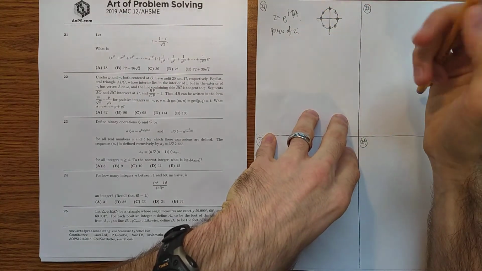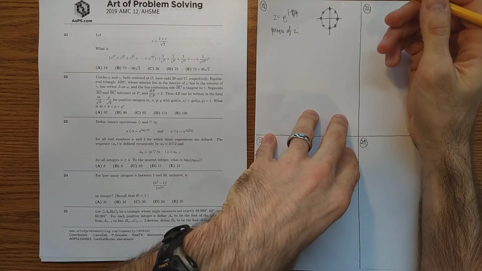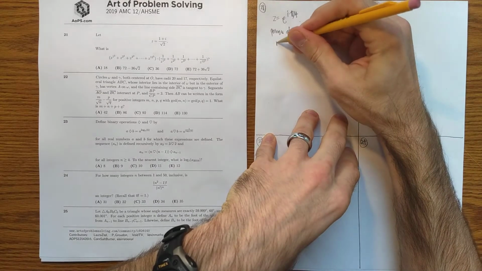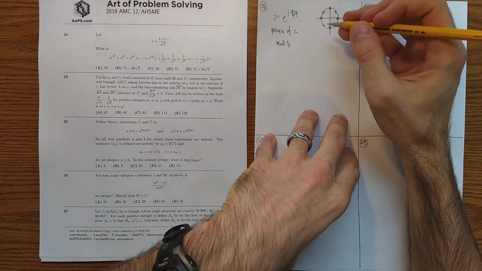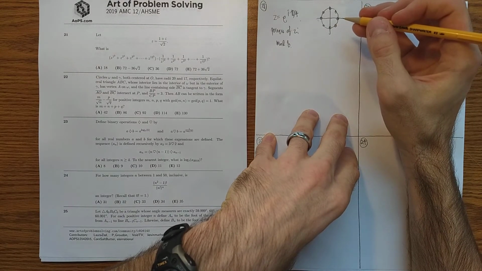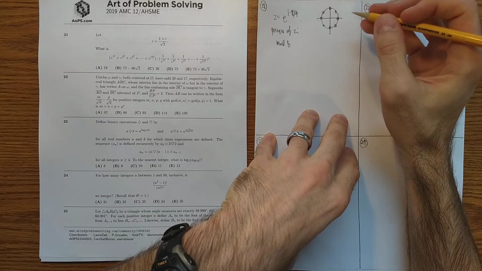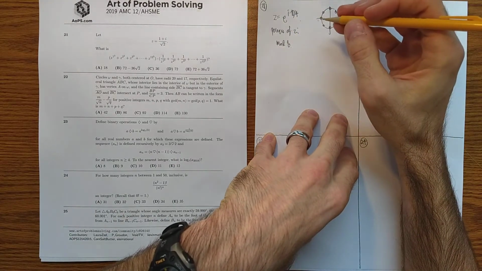Okay, so mod 8 is going to be important, and I need to know the squares mod 8.